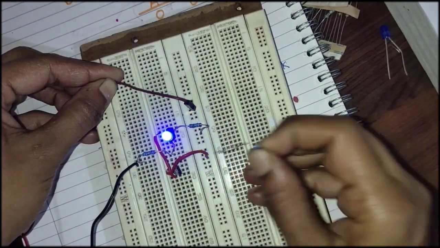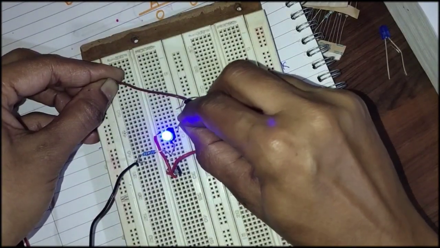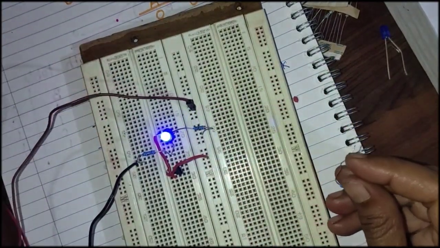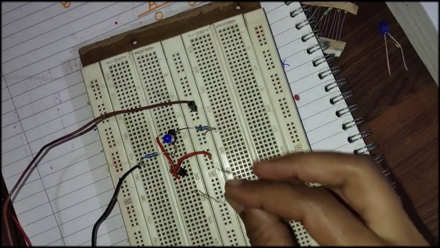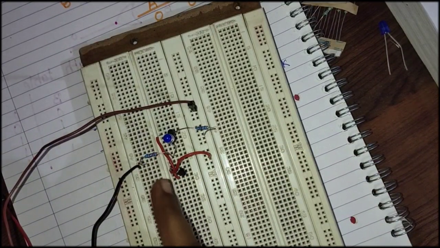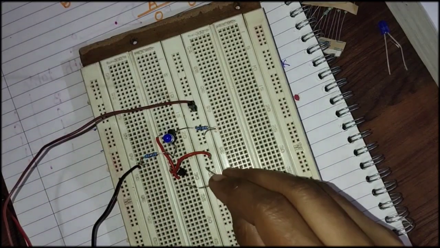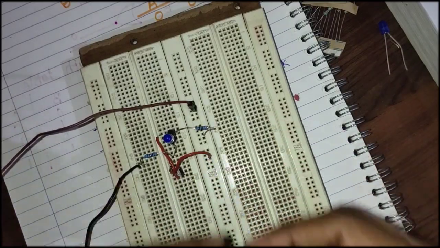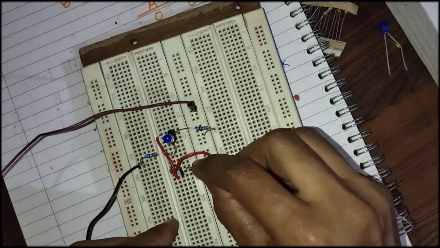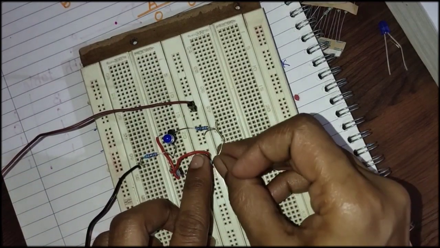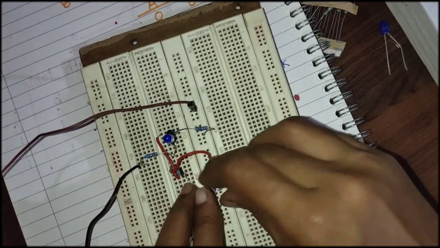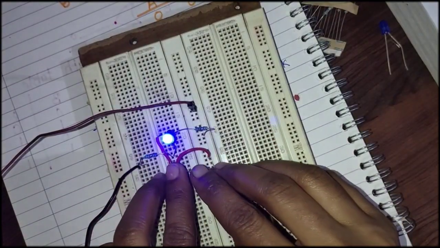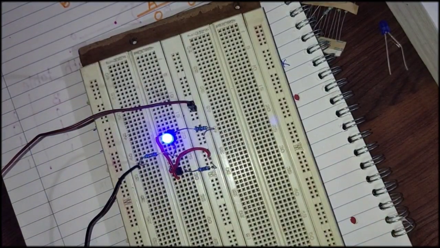If I disconnect the first transistor from the VCC, then also I'm not getting output. Now I disconnected the first input, so only B is high, and there is no output. And if again both are high, that time we will get the output. So you can implement this circuit at home. This is how the AND gate works.